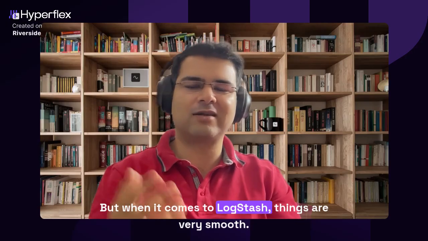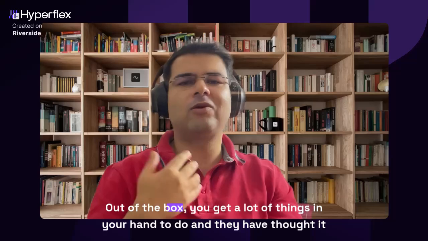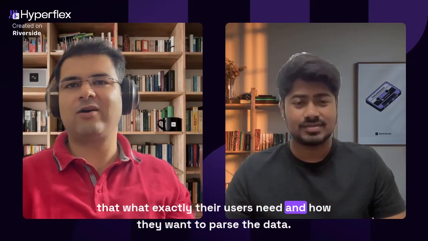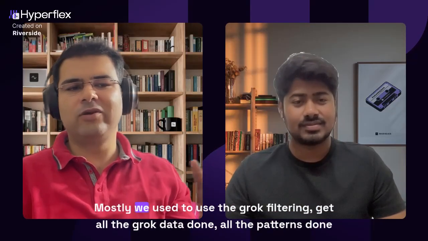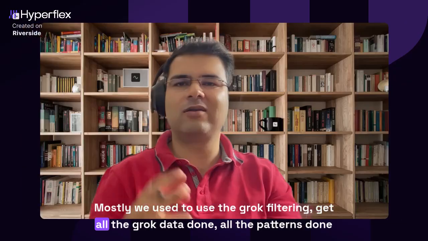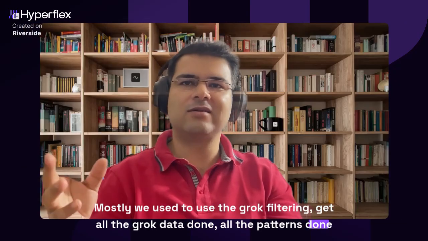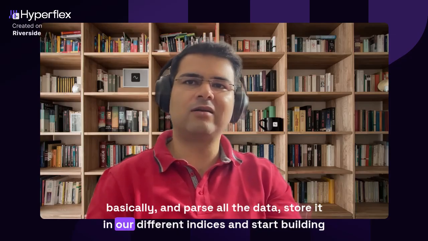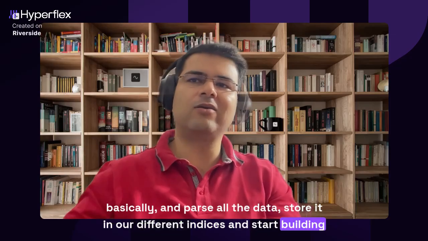But when it comes to Logstash, things are very smooth. Out of the box, you get a lot of things in your hand to do. And they have thought it through: what exactly their users need and how they want to parse the data. Mostly, we used to use grok filtering, get all the grok patterns done, parse all the data, store it in our different indices, and start building on top of it.